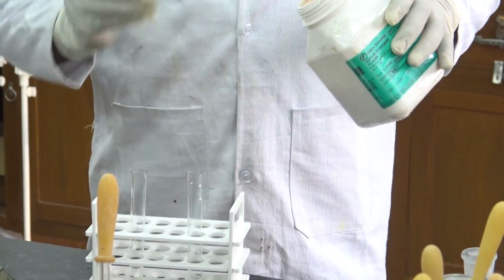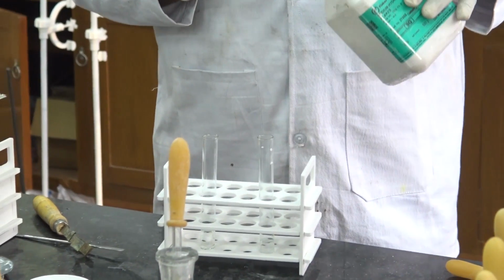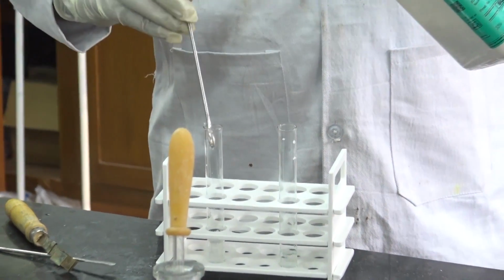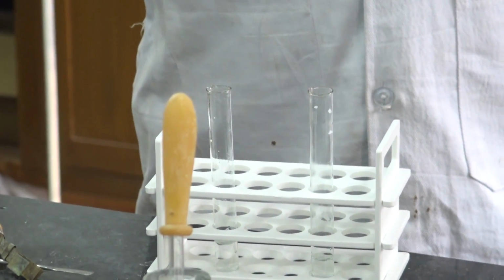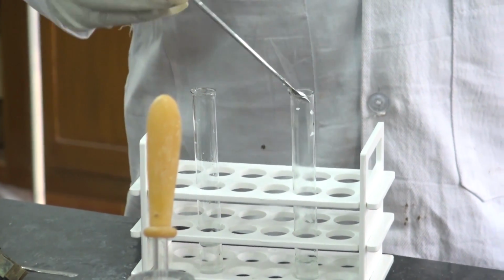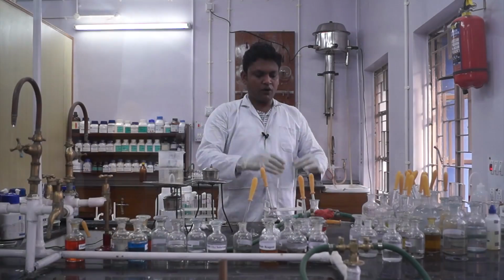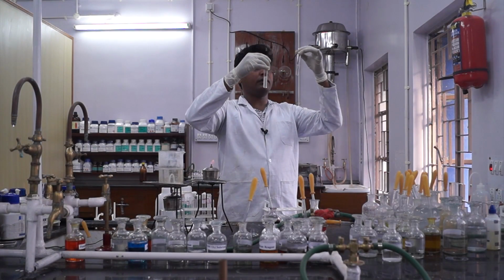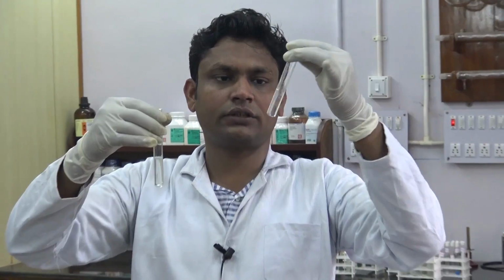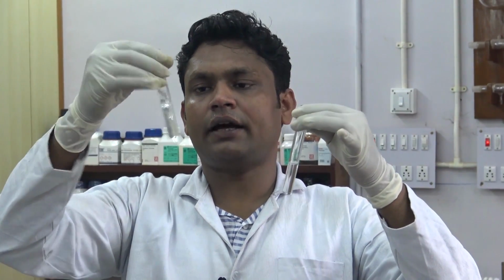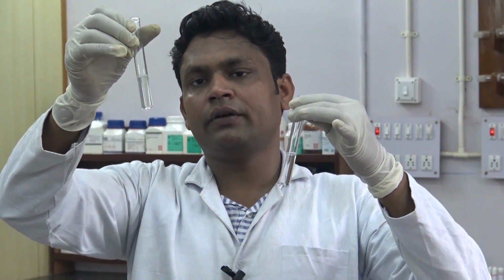Now add sodium hydroxide flakes to make it properly basic. Now we have dissolved the two solutions. On my left hand is aluminium solution and right hand is distilled water with the sodium hydroxide flakes.